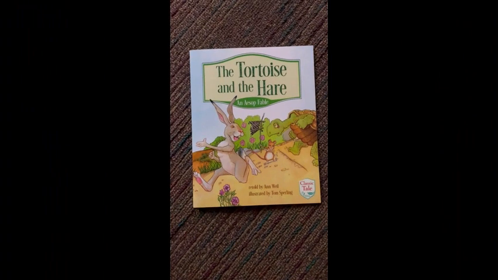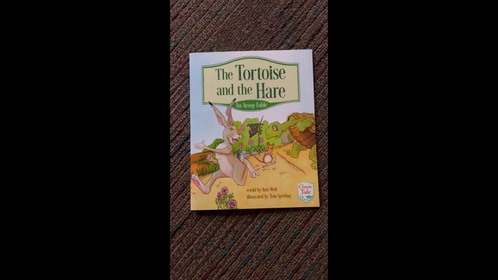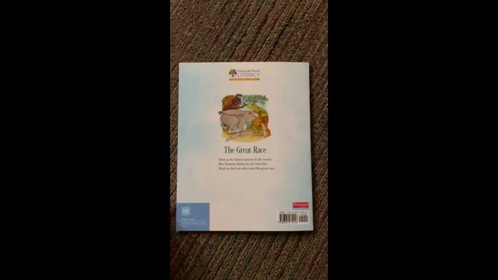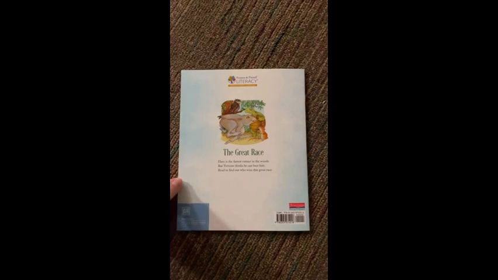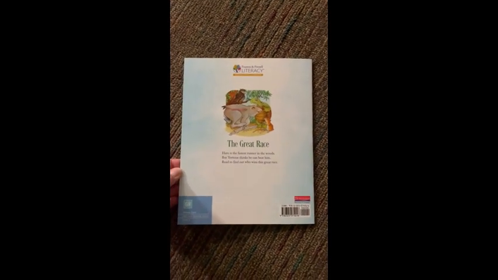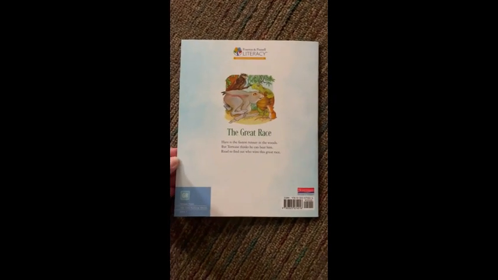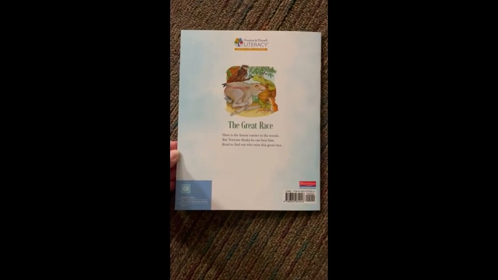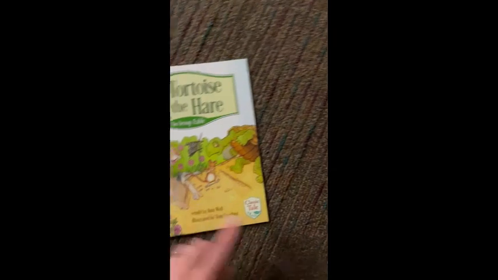The text I chose for this lesson is The Tortoise and the Hare. It's retold, obviously, as an Aesop's fable. This is part of the Fountas and Pinnell literacy. It is end of first, beginning of second, as far as grade level equivalent. If you're familiar with guided reading levels, level J. It is part of their classic tales.